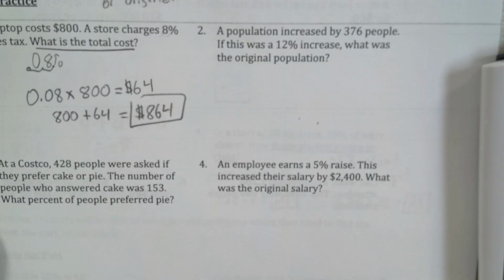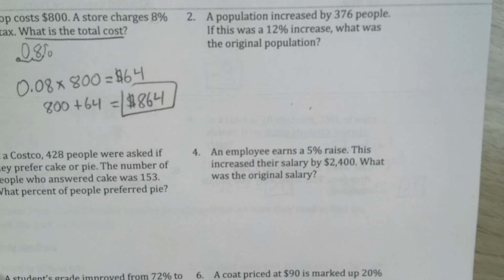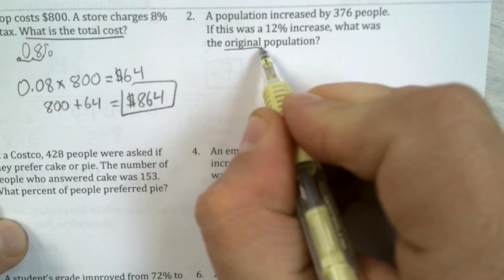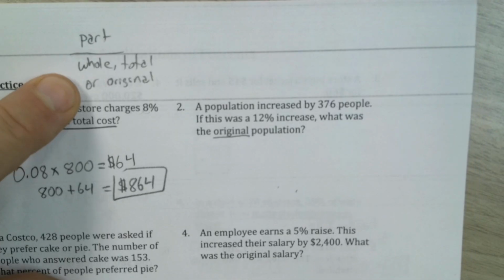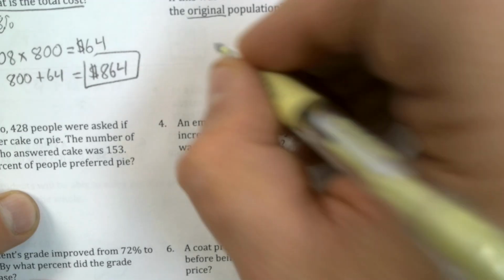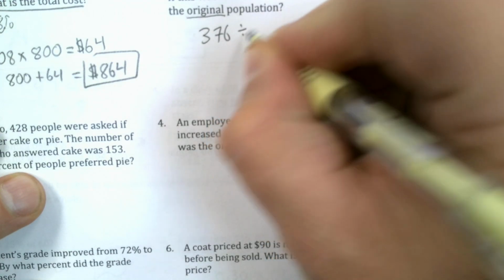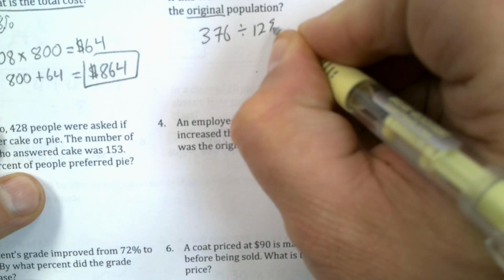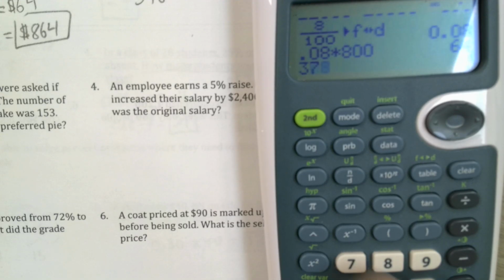All right, for the next one, a population increased by 376 people. If this was a 12% increase, what was the original population? And there's your keyword. They want you to find the original. This means you're going to divide by the percent. So we're going to take our 376, this is the part, and we're going to divide that by 12%. And so we do 376 divided by 0.12.